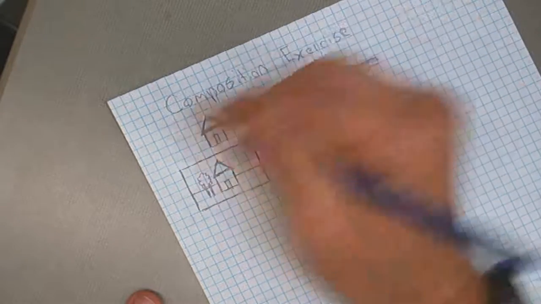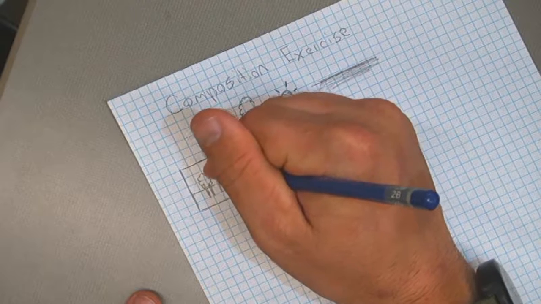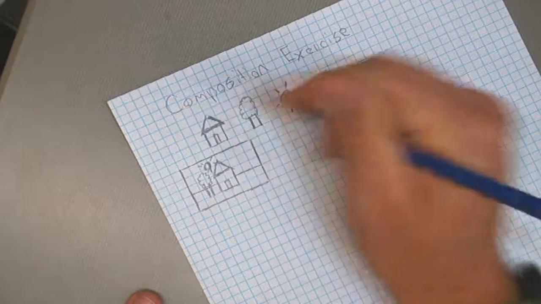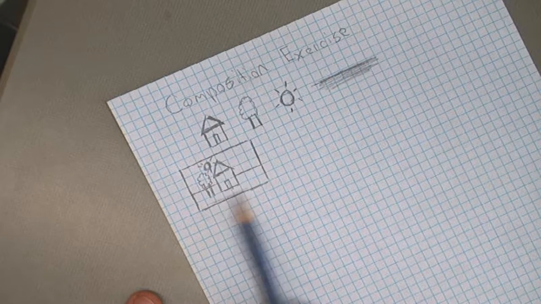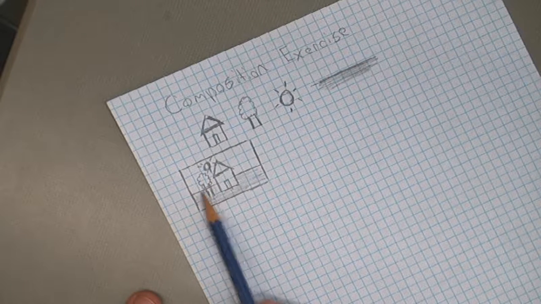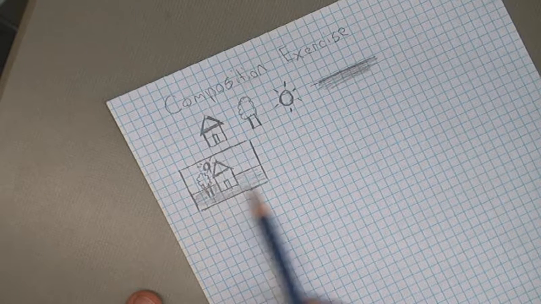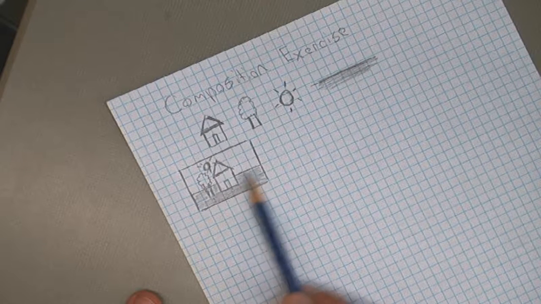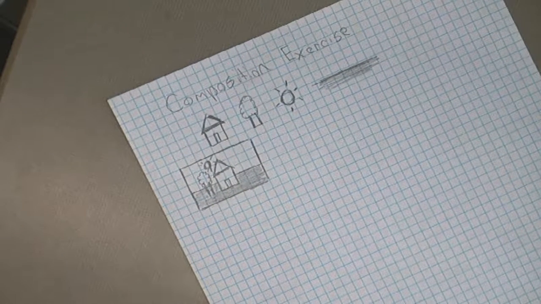And then I'm going to put the sun right behind the house and above the tree. You don't have to do a lot of shading, but try to shade in maybe the ground a little bit. It's not a lot of space, so it won't take you very long. Shade in the ground a little bit. If you wanted to shade in the tree, you could. Okay, so there's my first composition.